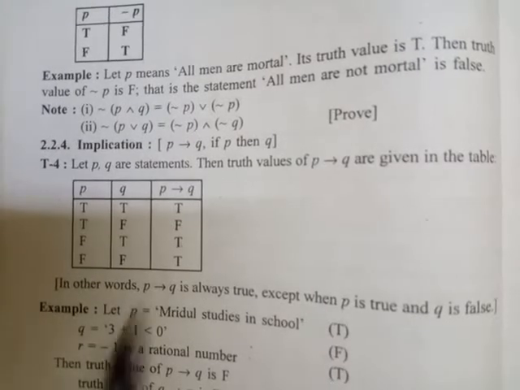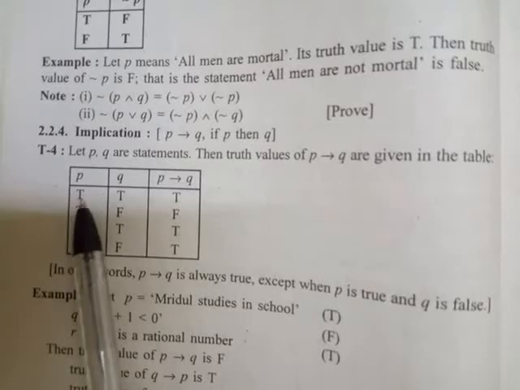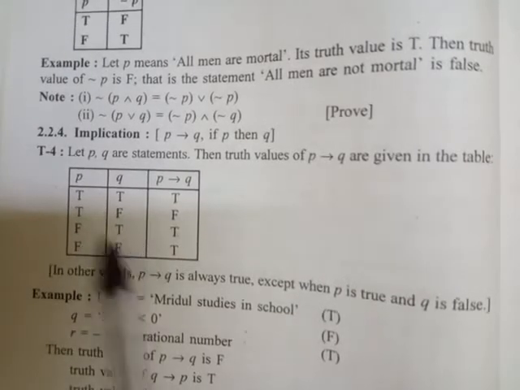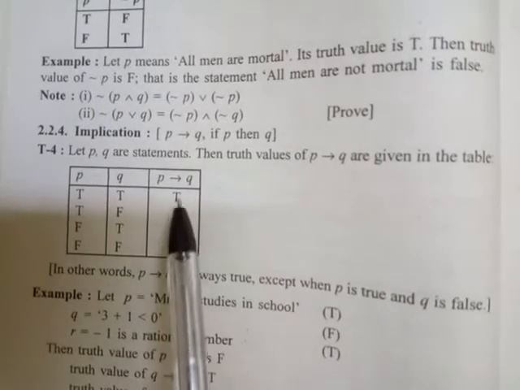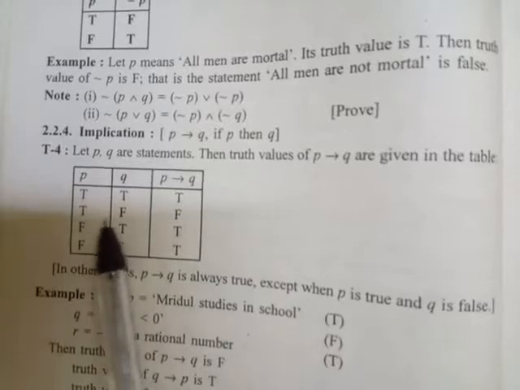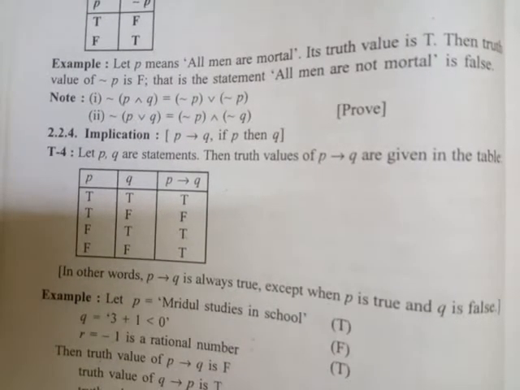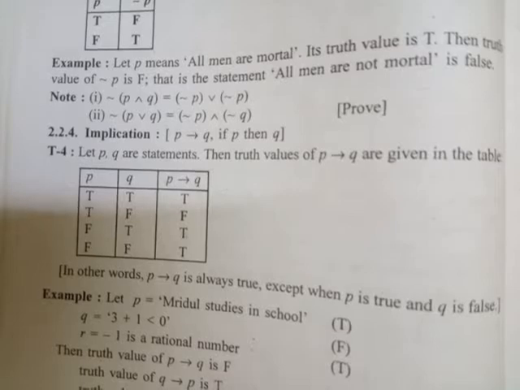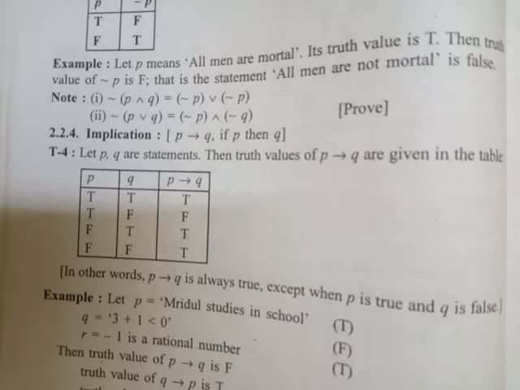Look student, this is a table of implication, and true true false false, true false true false. This is the value of the statement of P and Q given. Need to find out the implication first. True true is true, true false false, false true true, false false true in the implication. Now look how to solve this part first, and then we'll find out the negation of implication.